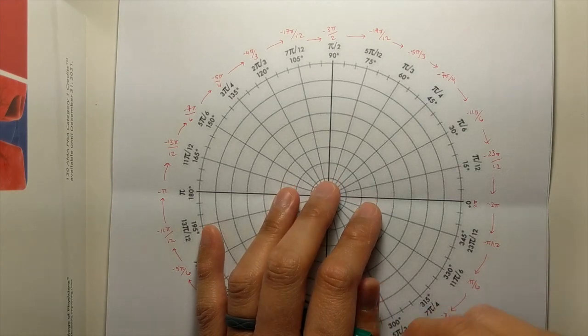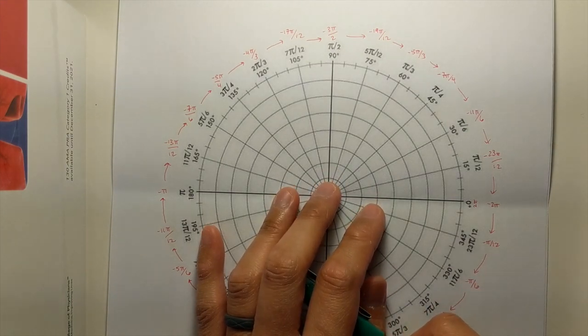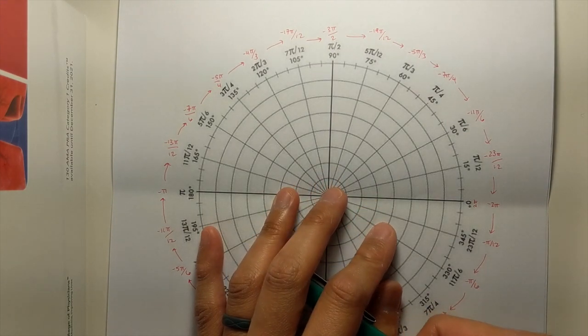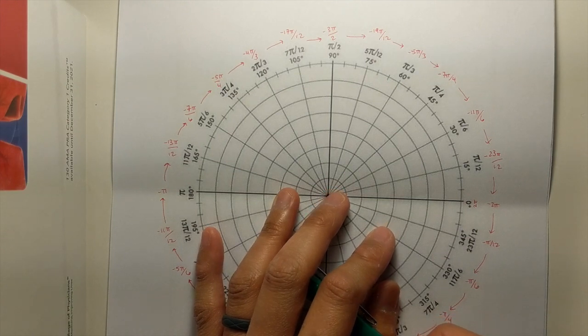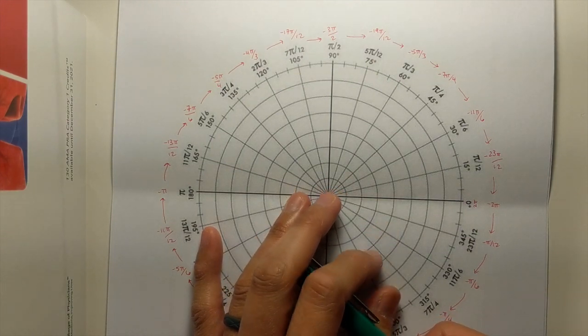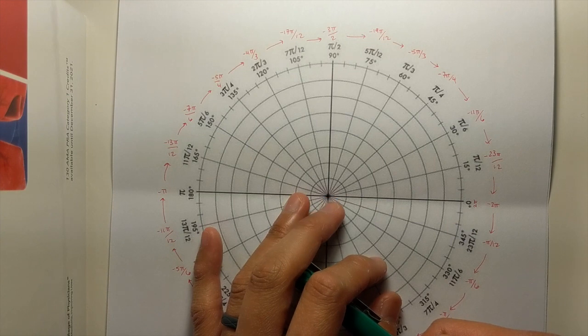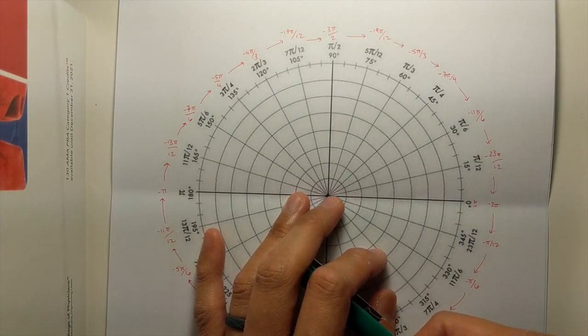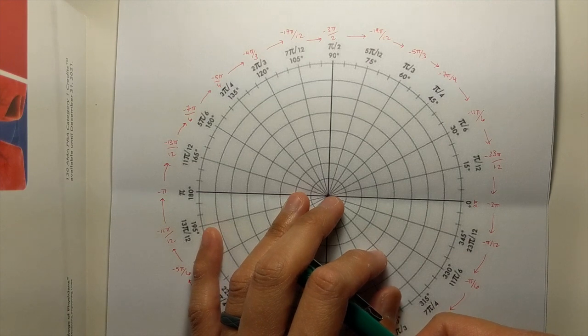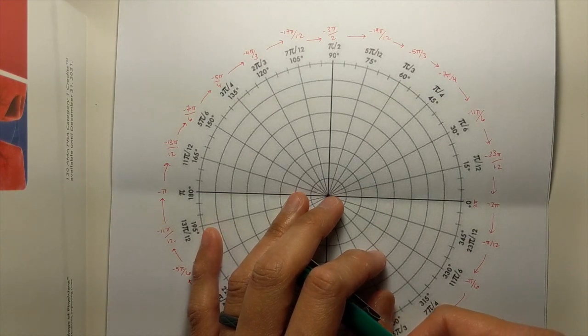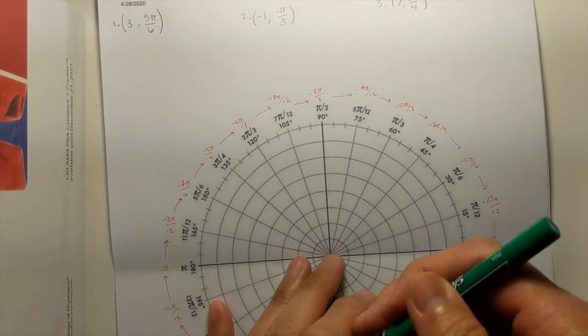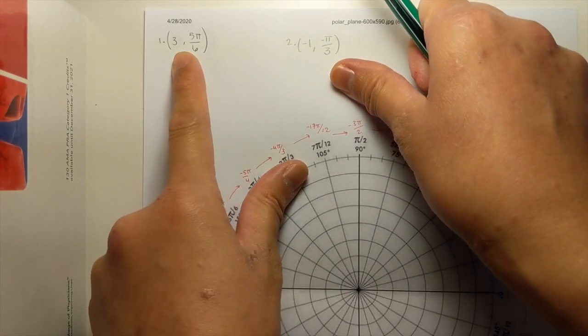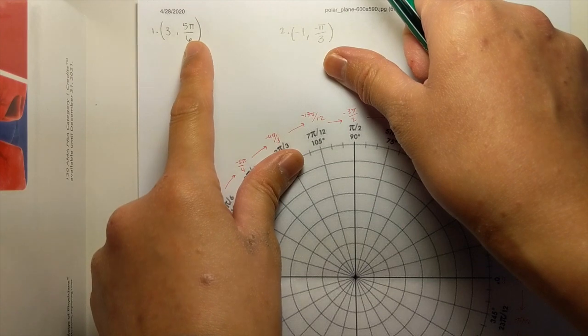Okay, so for this next section, we are to find 3 other coordinates given a point that are exactly the same as that given one. And it just goes to show how fun polar coordinates are, because you can have more than one answer. So how fun. Okay, so this first one is 3, 5 pi over 6.